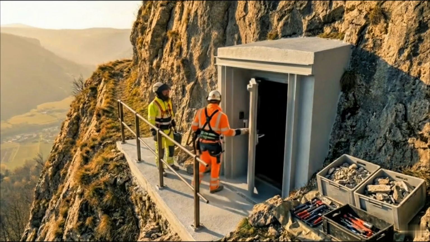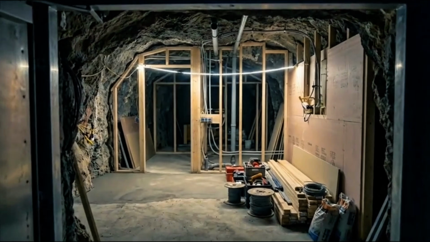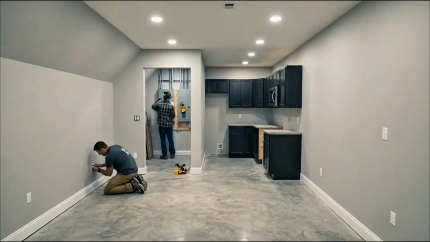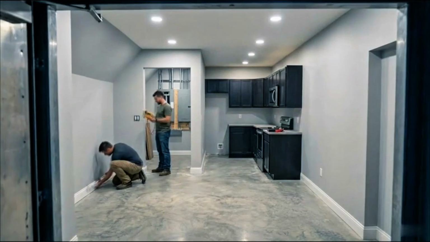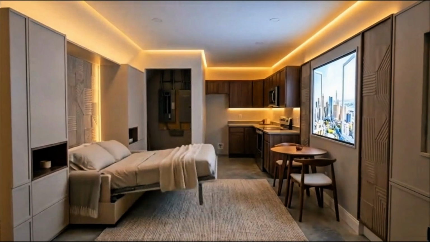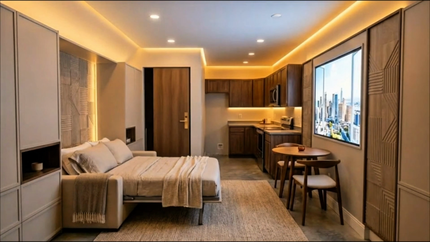Inside was a dark tunnel of old wire and rough concrete, so we gave it a real life. Power, air, plumbing, lighting, and clean finishes, one step at a time. And now the reveal feels unreal because it's so real. A luxury micro apartment hidden in stone, quiet, warm, and perfectly built.